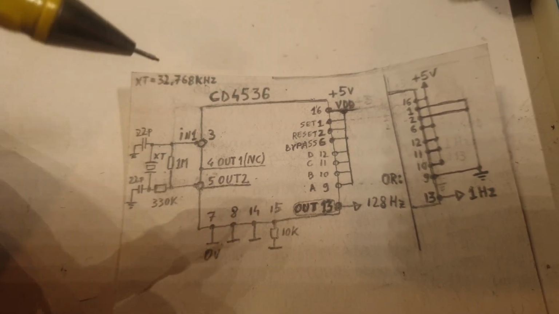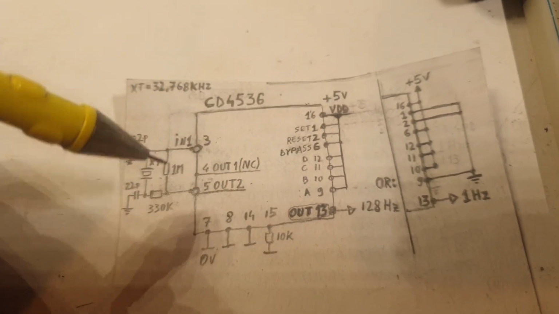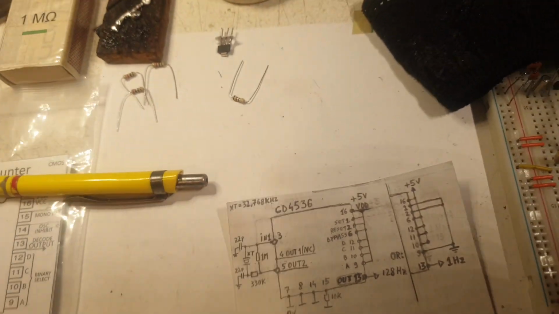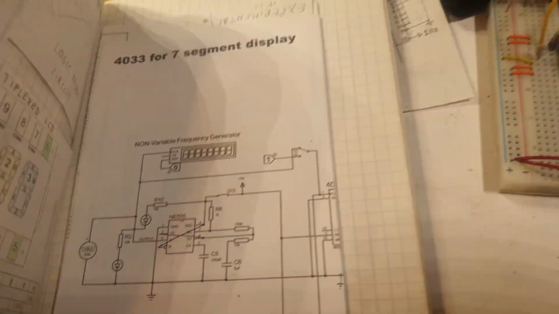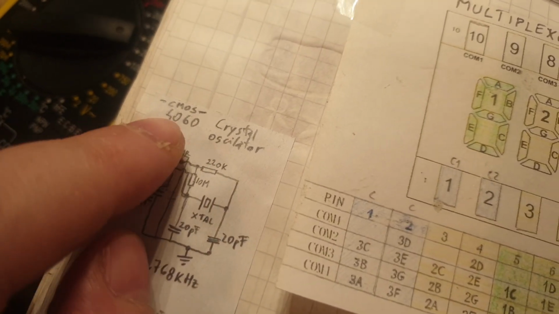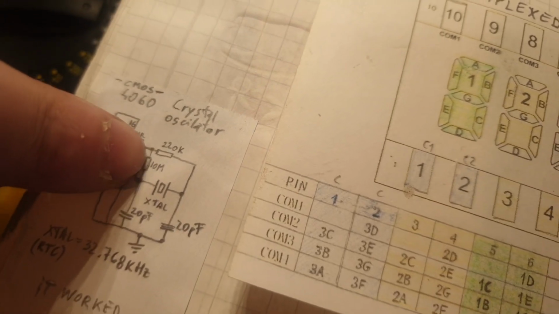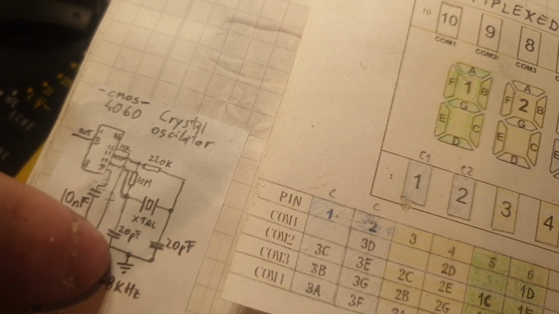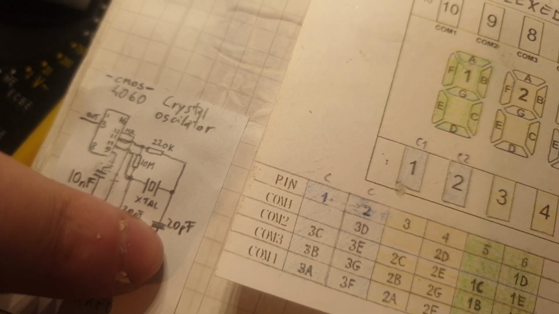My original idea, which started all this circuit, was when I was working with the 4060, figuring out this circuit, how to make it work. I spent like 2 weeks only on this circuit to make it work and understand it, because I probably didn't put in this 20 picofarads.